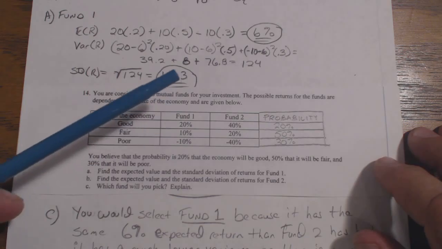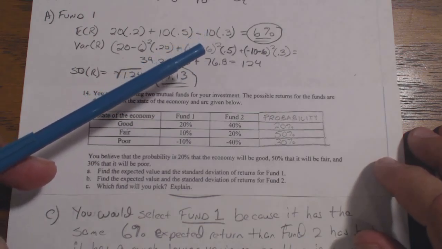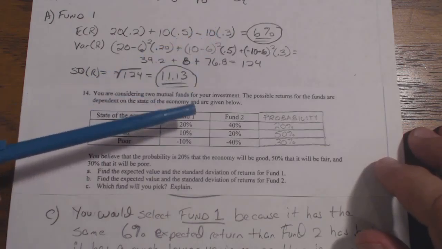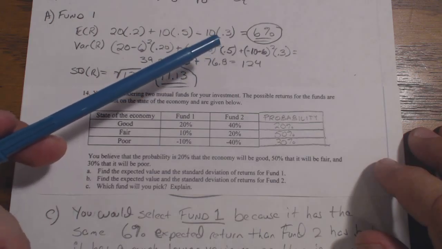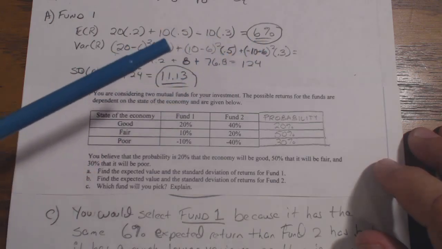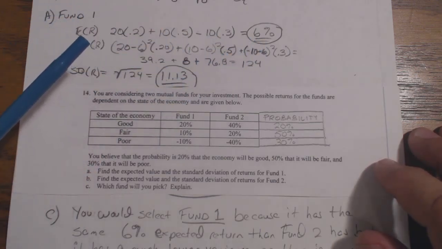And this is a negative, so you got to minus this. Make sure you keep this stuff clear, what's negative, because you'll be subtracting that. So minus 10% times 30%. 10 times 30. That gives you a 6% expected return. So that's your expected return, 6%.